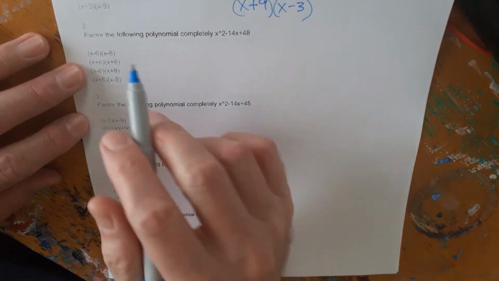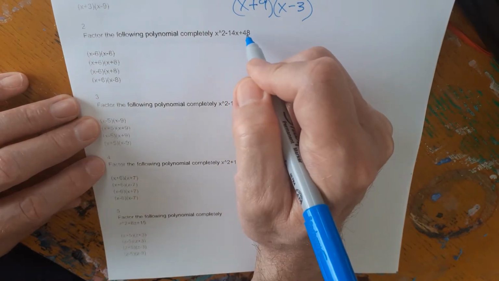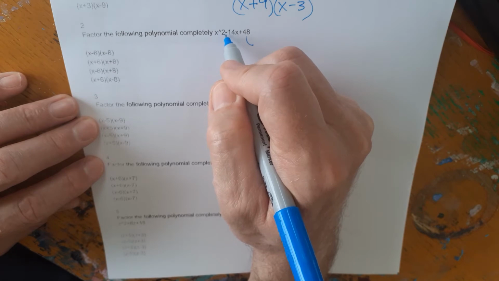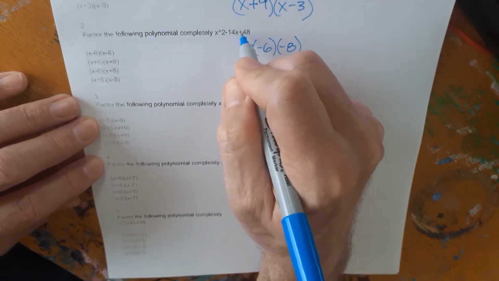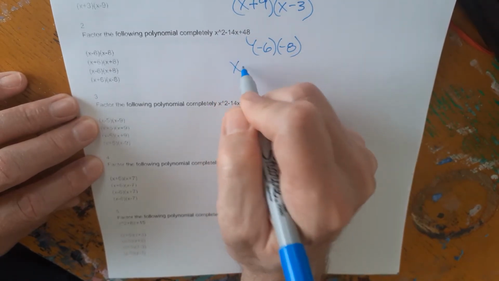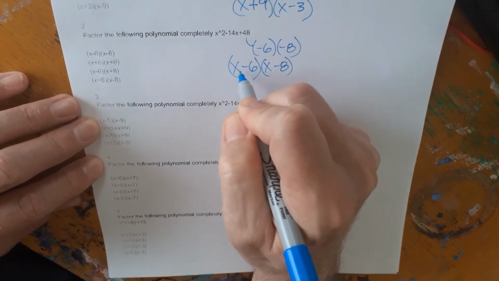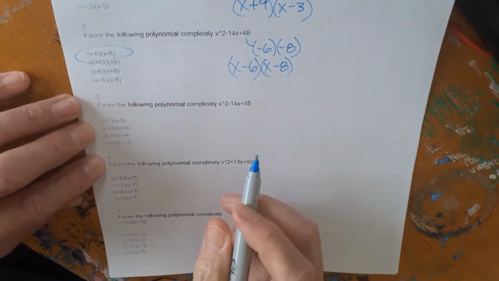Okay, let's see here. Factor the polynomial. What two numbers equal 48? How about 6 times 8? 6 and 8 is 14, but it's negative. So how about -6 and -8? -6 times -8 is a positive 48 when multiplied, and when added is a -14. So this is it. So x minus 6, x minus 8, they need to be parentheses to show they're being multiplied. Two binomials being multiplied, x minus 6, x minus 8.